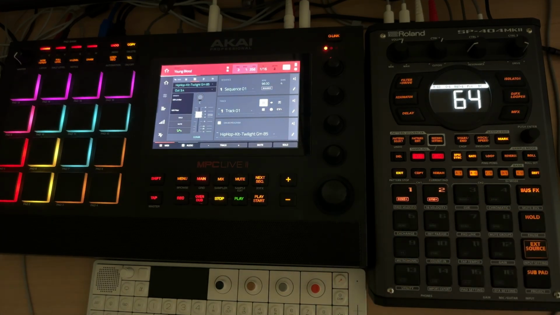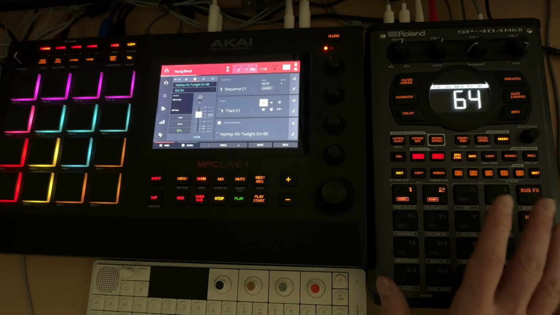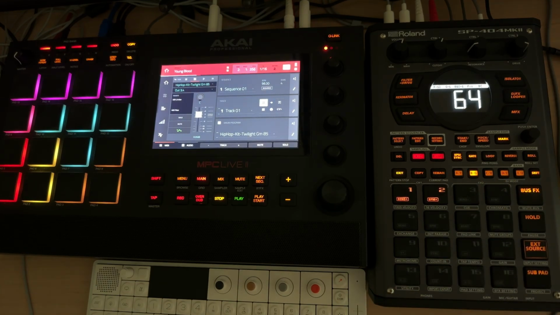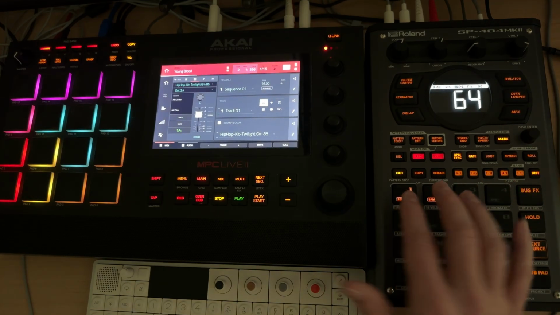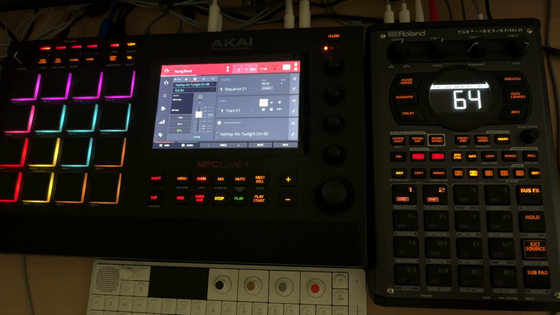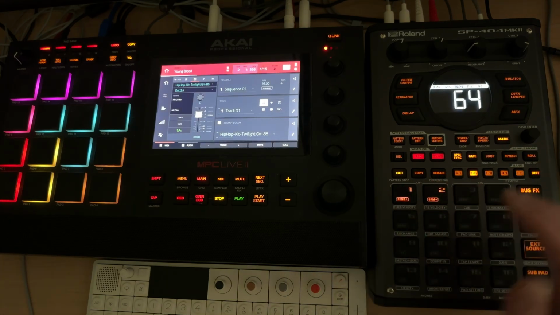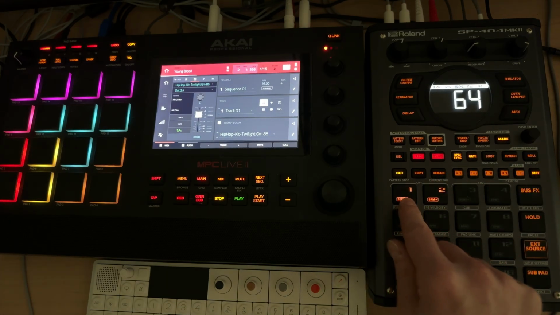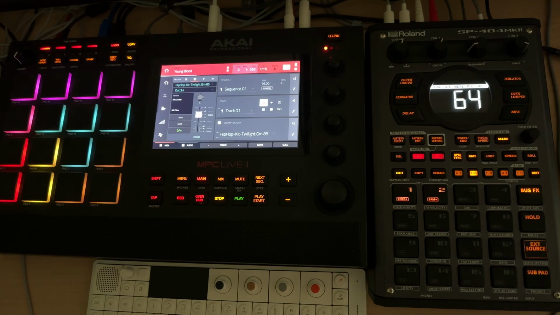Well, the problem that the SP404 Mark II has, at least maybe it's not a problem, but the way it's been implemented is it will allow you to go up to about +7 semitones, or maybe around 50% up. So like +6, +7 semitones, somewhere around there. And to go from 80 to 128 is like around +7 or +8 semitones.